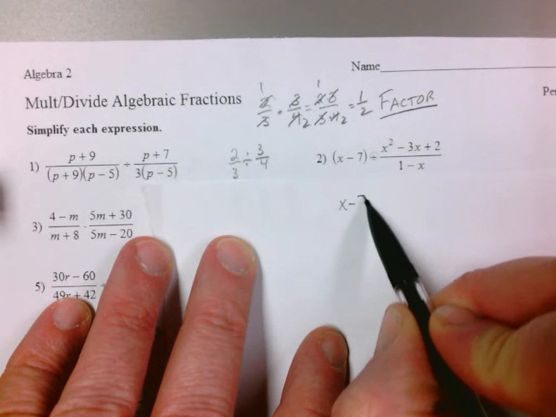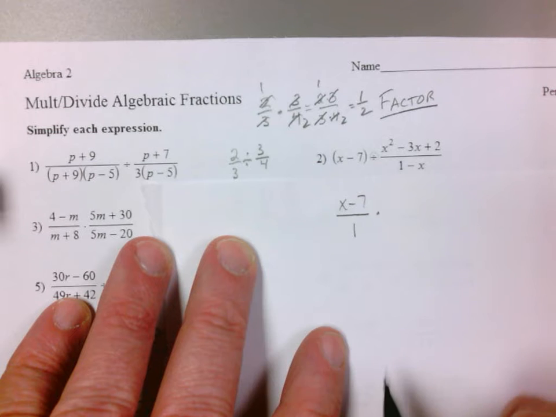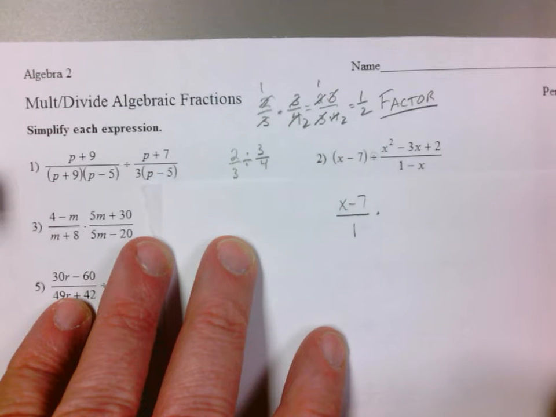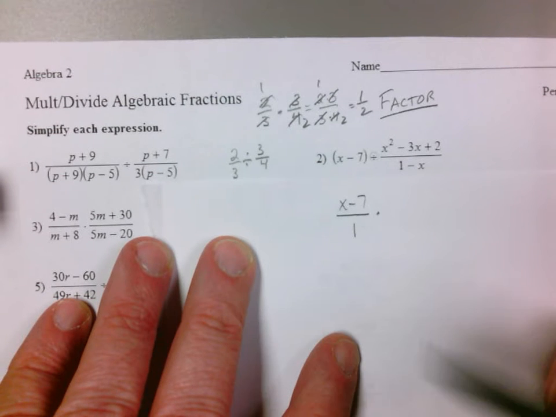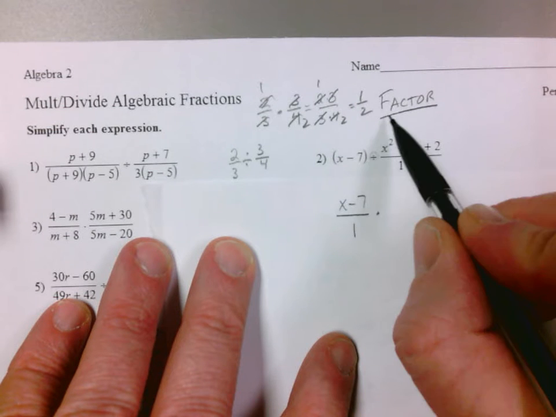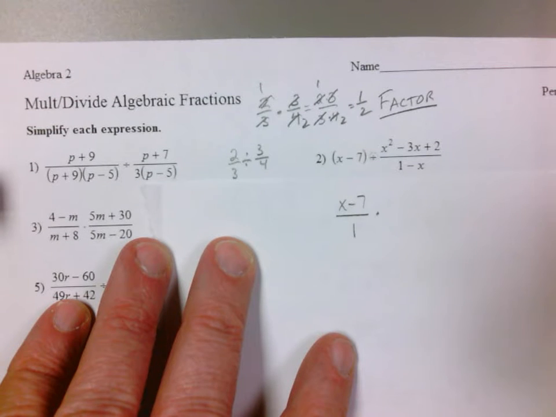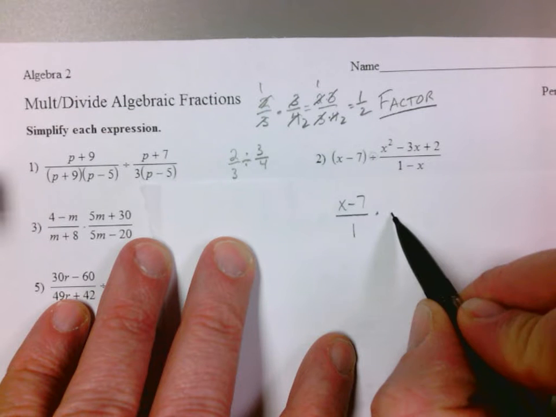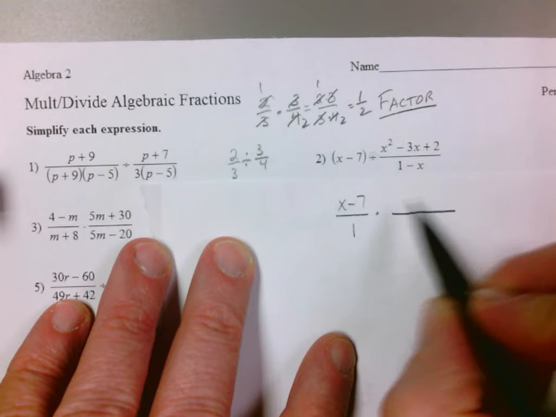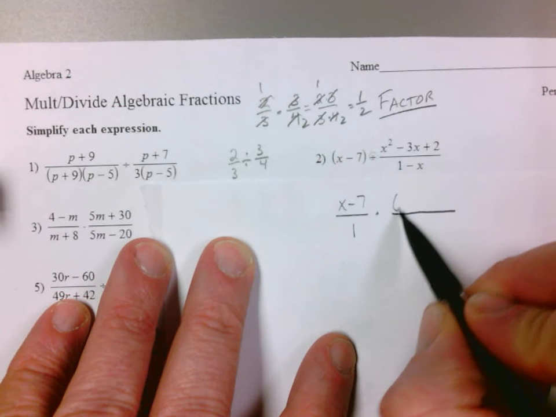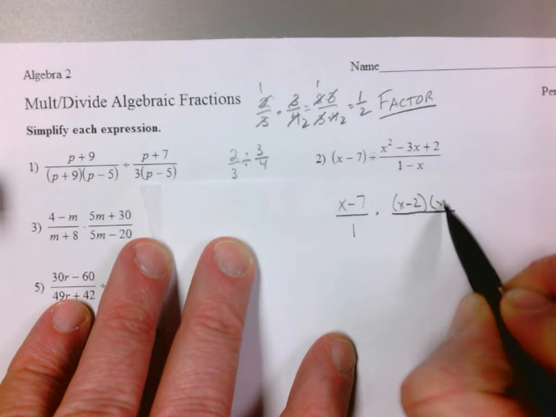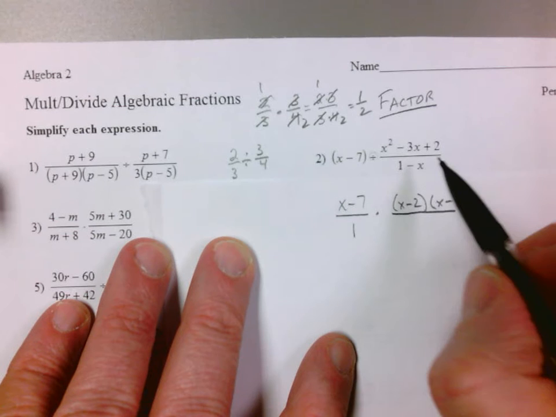So I write that as a fraction right away. And I need to do my factoring. So I look at this thing and I say I know that factors. And this factors into x minus 2, x minus 1, whichever way that you learn to factor. And this I can write as -1 times x minus 1.